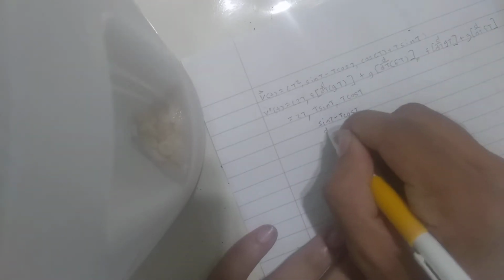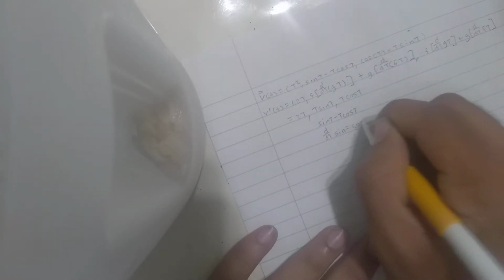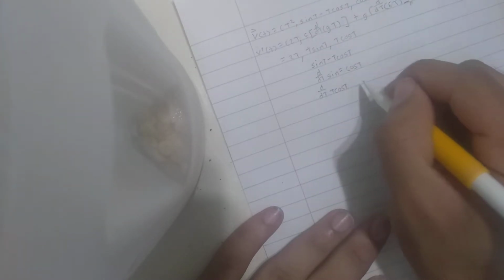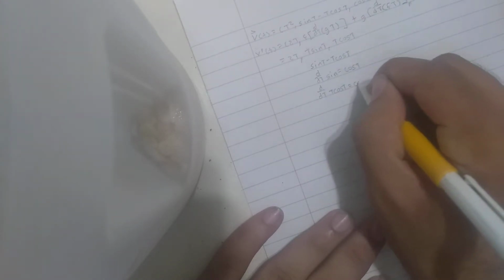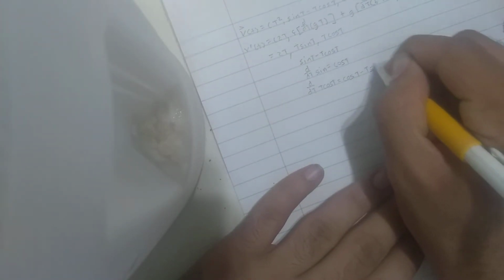So we set it equal to where d over dt sine t is equal to cos t, and the derivative of t cos t is equal to cos t minus t sine t.